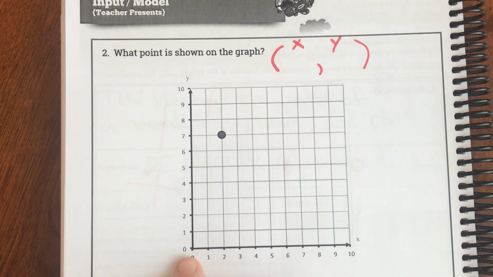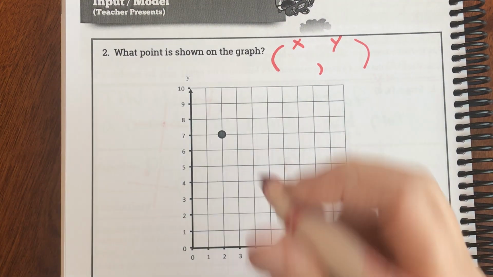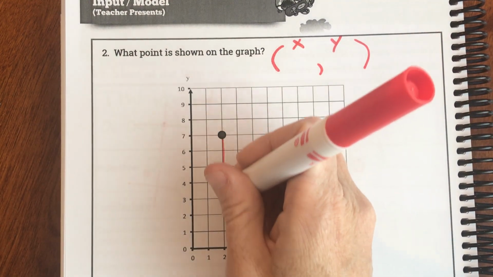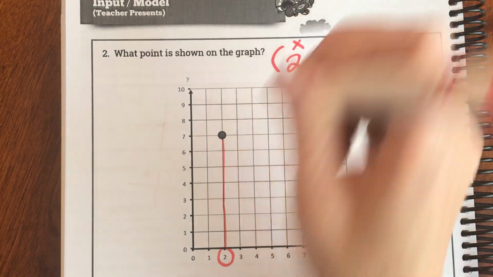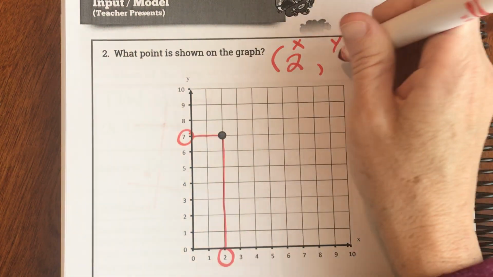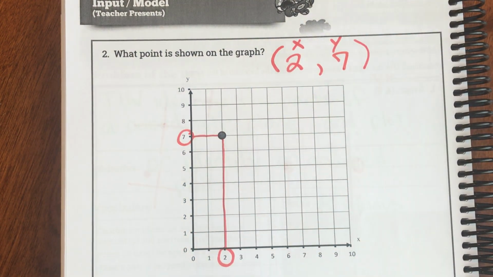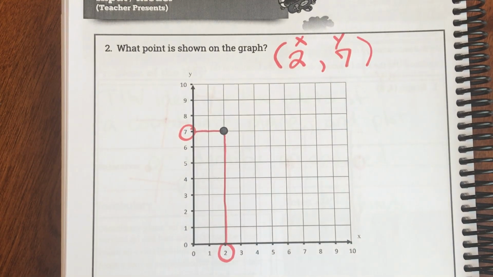Again, here's my origin, and they already labeled my x and my y. So I could come down here and say my x is 2 and my y is 7. It seems like there was a lot of vocabulary, but the actual math is not too tricky right now.